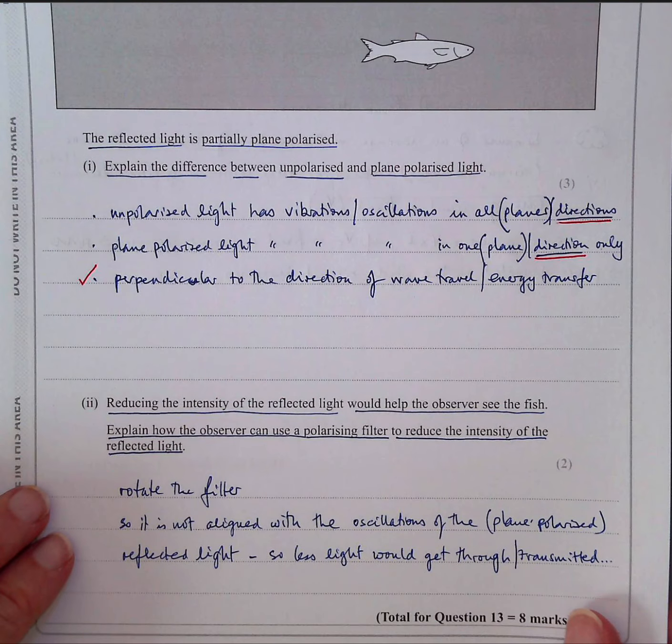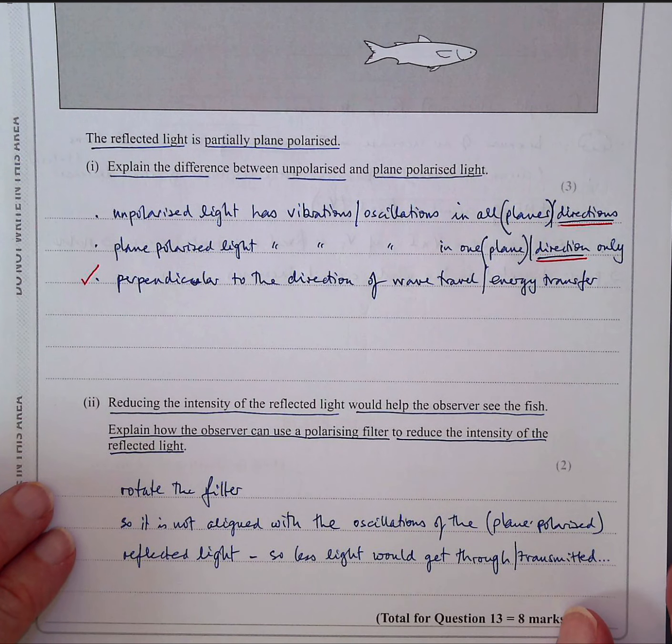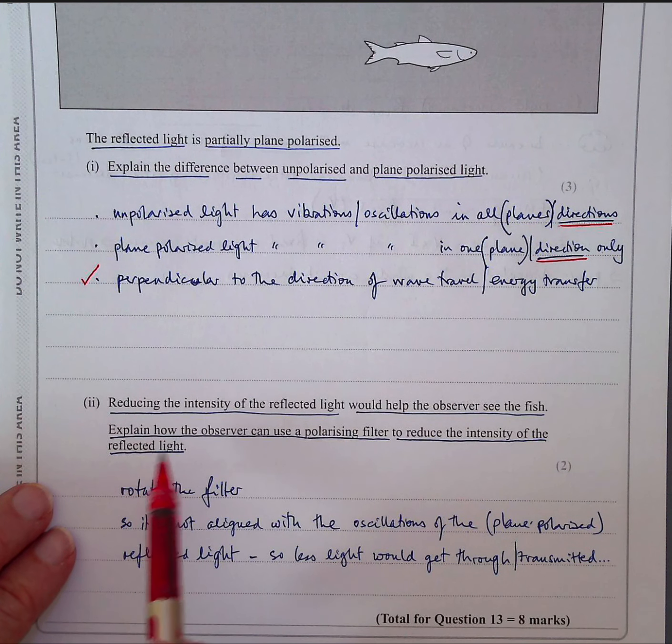So make sure your notes are clear when you're revising. So you've only got till Wednesday to clarify all these points.